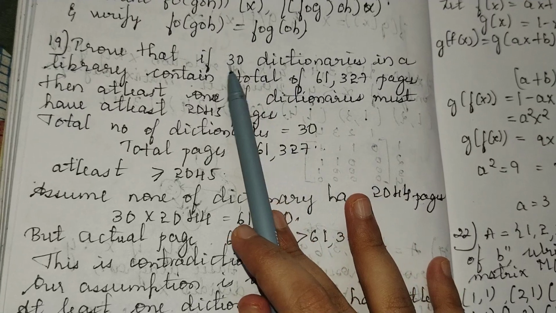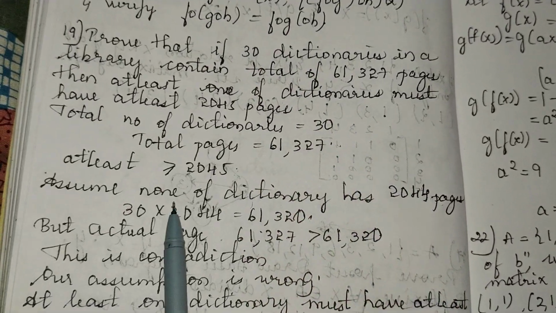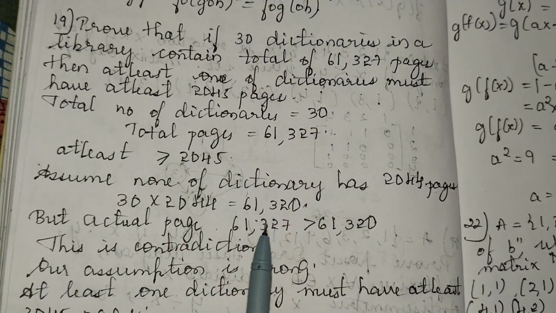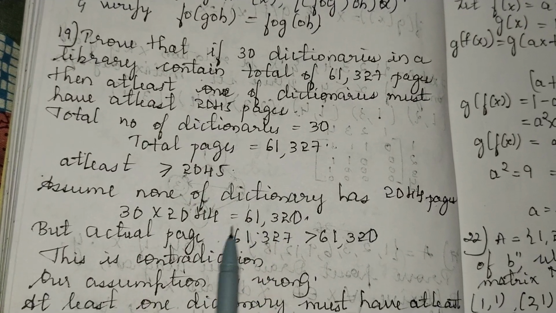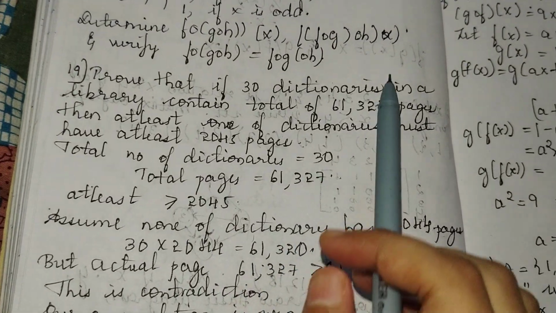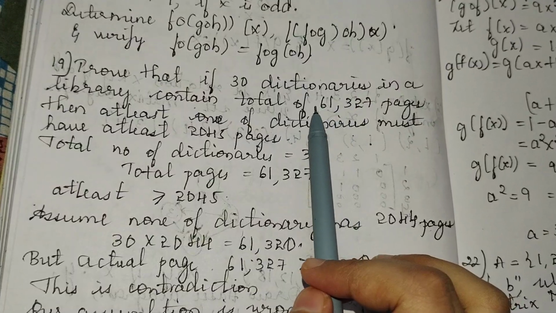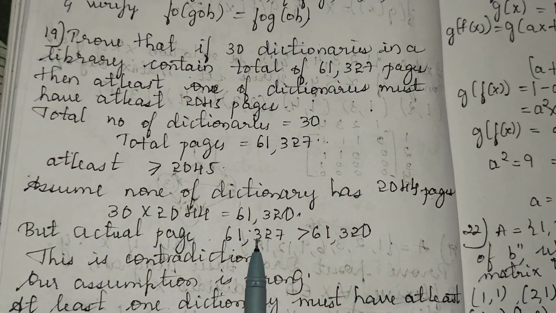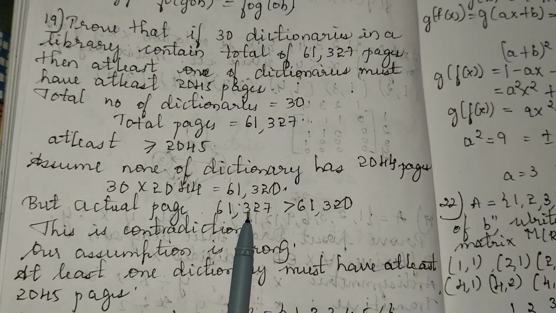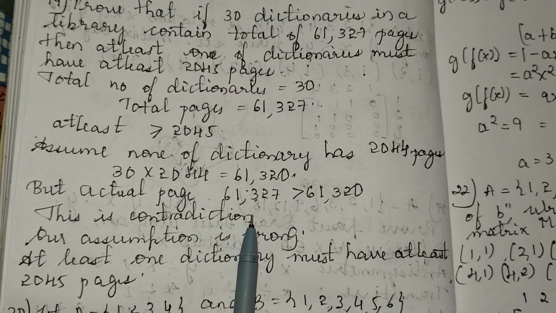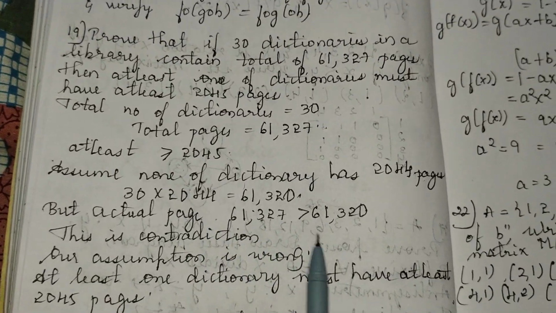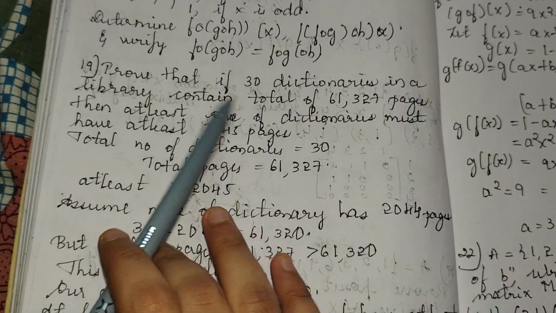So then they have told 30 dictionaries, so multiply this with 30, and you will get this answer. But in the question they have given the total pages should be 61,000, but we are getting a larger answer. So this is the contradiction that we are getting. So our assumption is wrong, so this is correct. So we have proved.